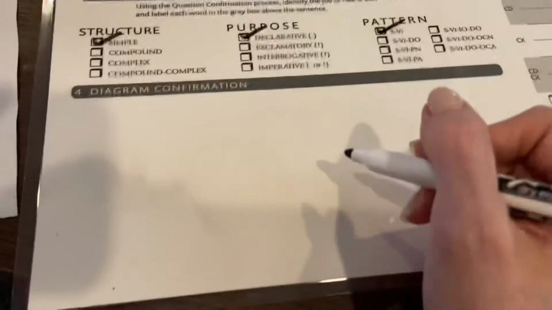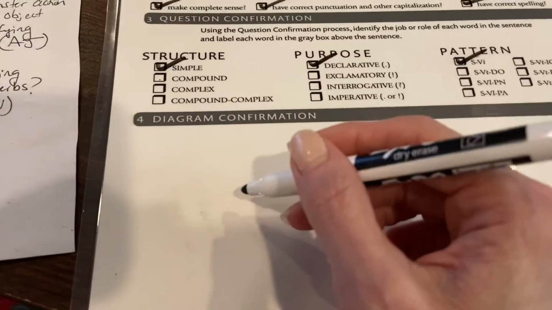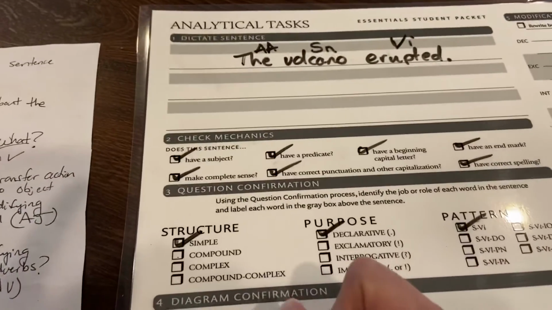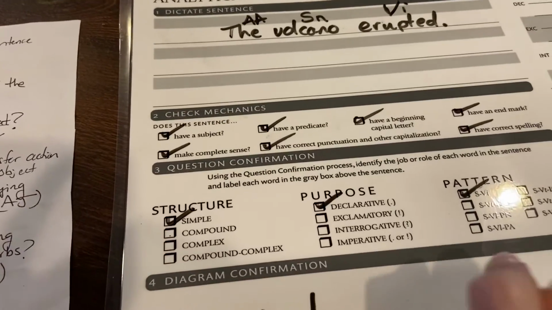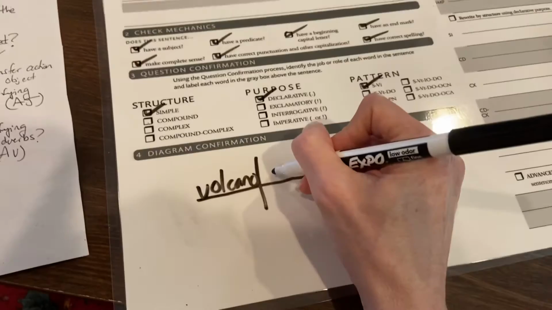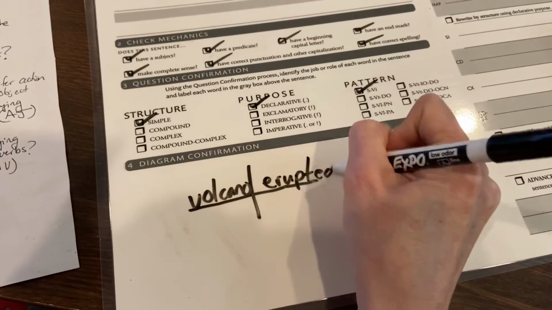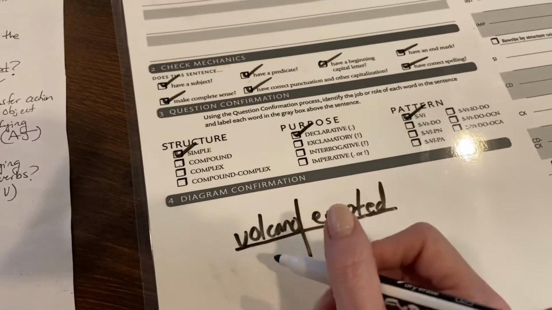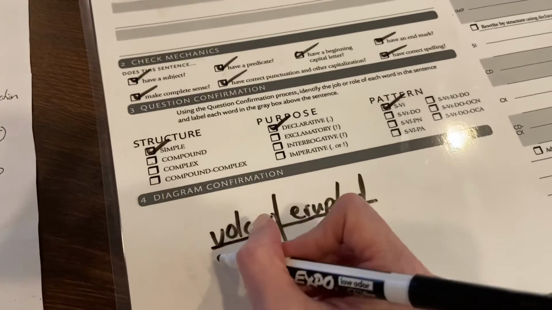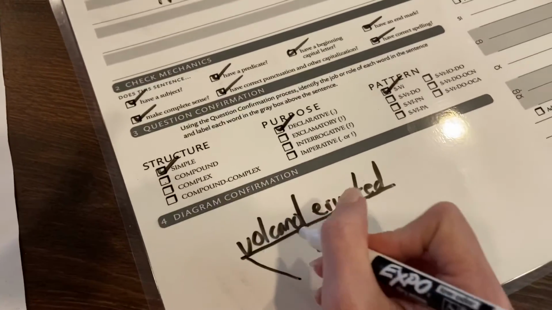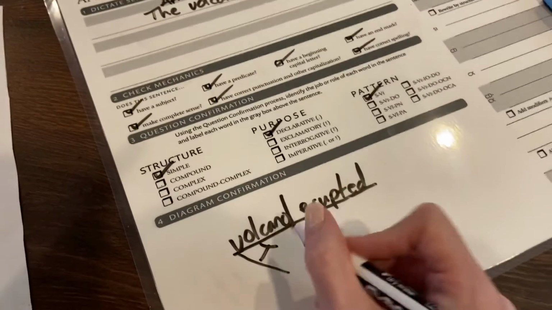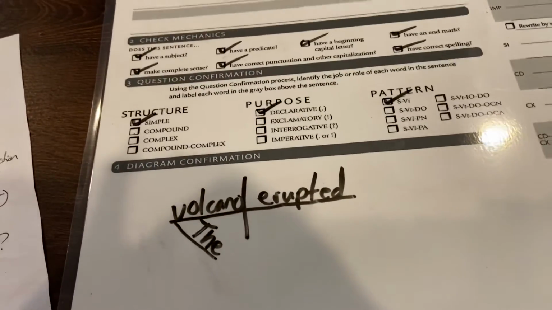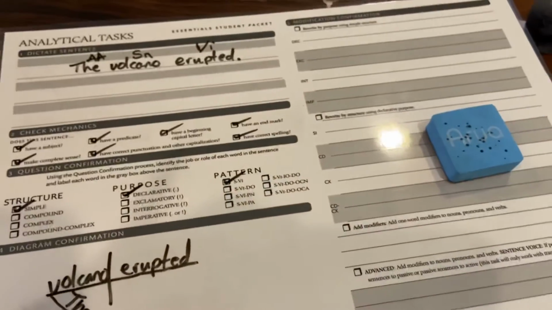And what is that going to look like on a diagram if you're diagramming it? Well, the subject always goes first, right? Volcano. And then the verb, erupted. Now, the modifying words always go on a slant line under the word they modify. The modifies volcano, and it will be capitalized because it was the first word in the sentence. So it will look like this, the volcano. Remember, we're still ignoring the rest of this if you're first year.